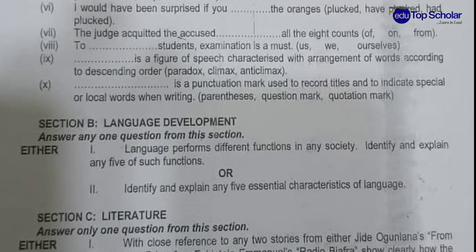Question number 8: To dash students, examination is a must. Is it to us students, or to we students, or to ourselves students? Which one is the correct answer?